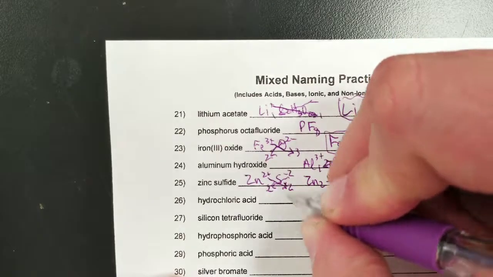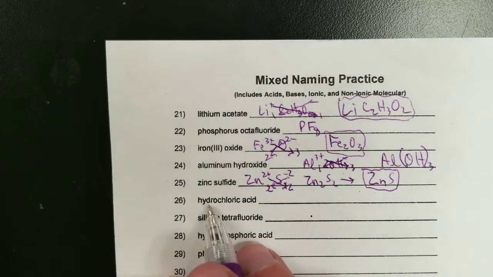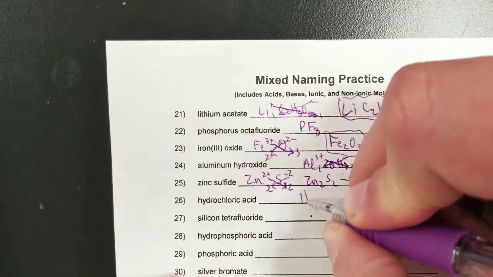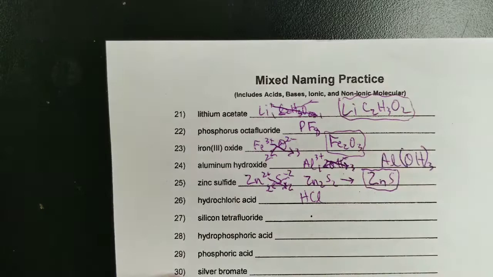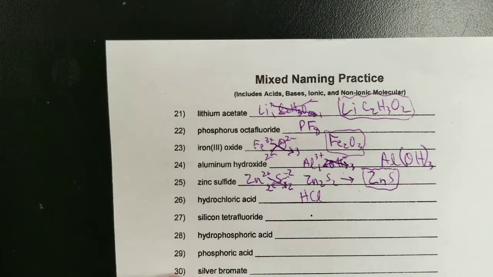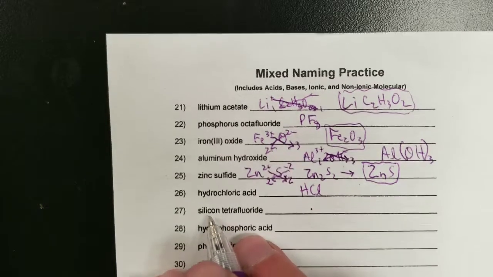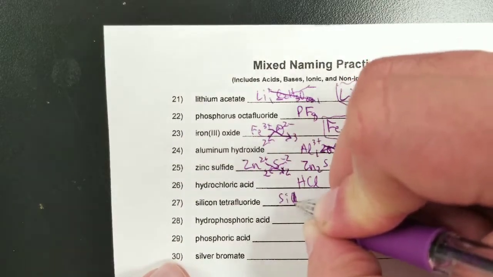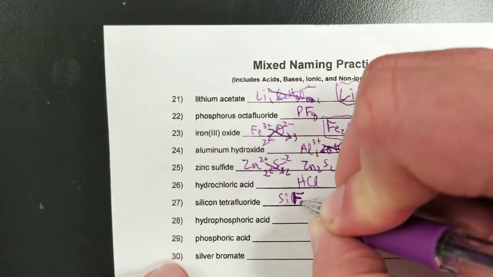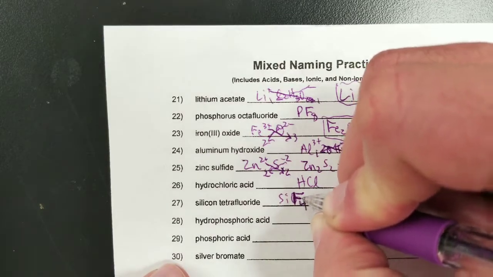Hydrofluoric acid, or sorry, hydrochloric acid. Hydro means there's no oxygen in the formula. So it's an acid, starts with H, and then hydrochloric acid means HCl. That's it. Silicon tetrafluoride. Silicon, oops, I don't know why I put that O there. But tetra means 4, so tetrafluoride.